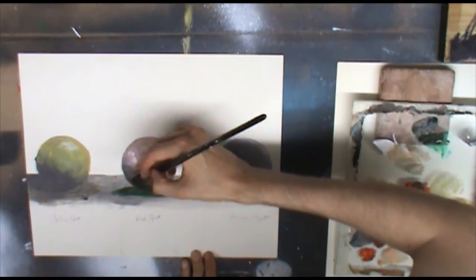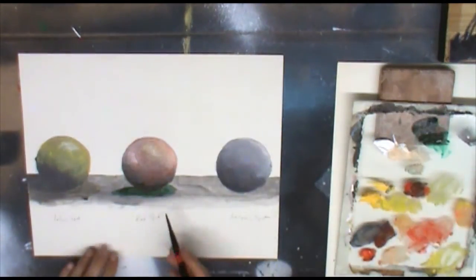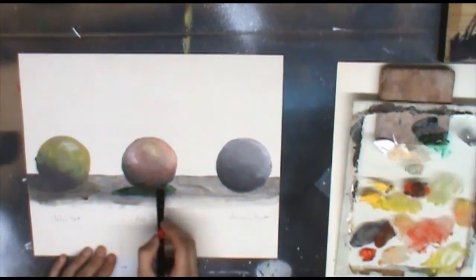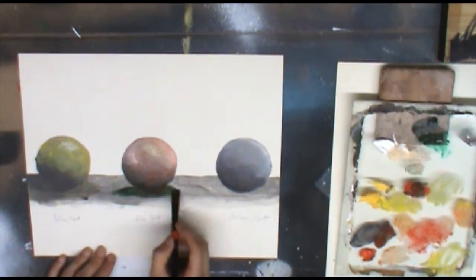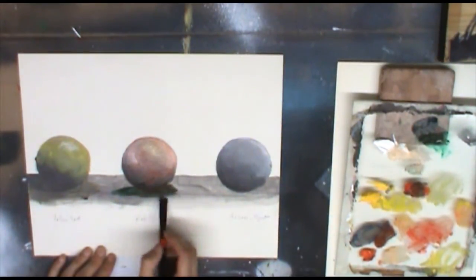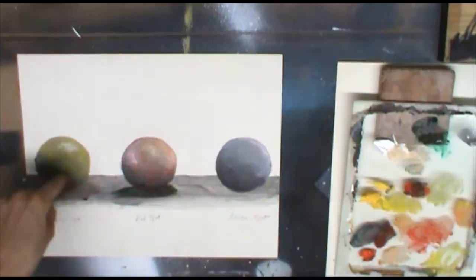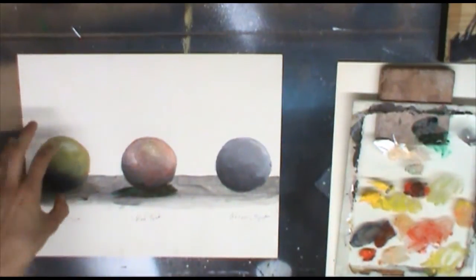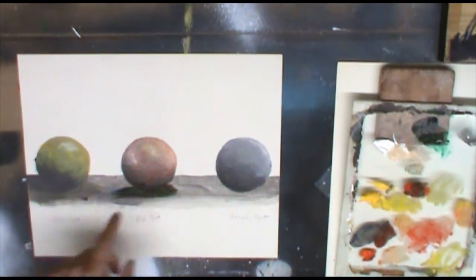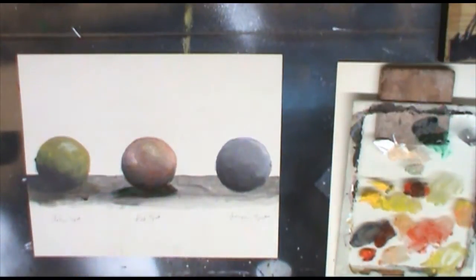And again, not perfect, but that's not really the point here. And a little more of that red into the shadow up towards the front. And there we have red spot and yellow spot, and as you can see, the yellow spot, the glazing layer is starting to take effect. It's getting a little more of that translucent color, and this will do just about the same. It'll get a little bit different.